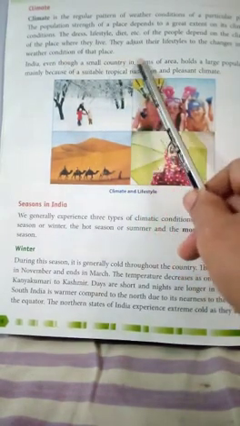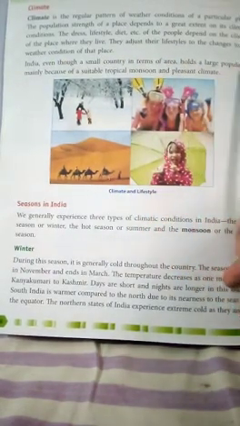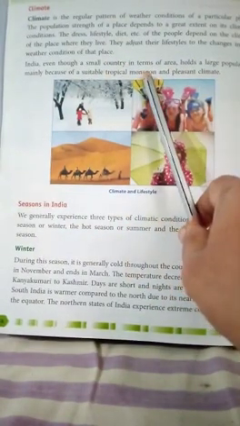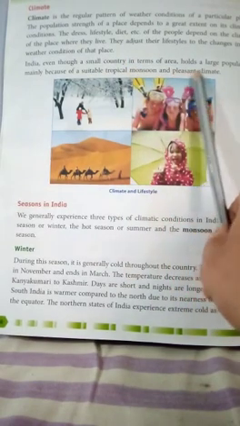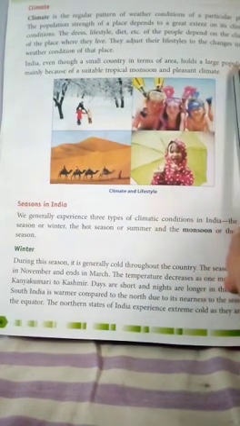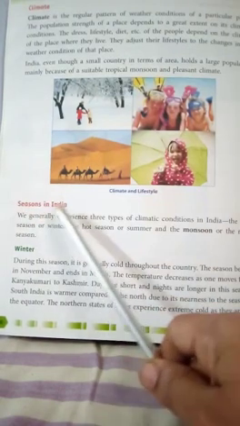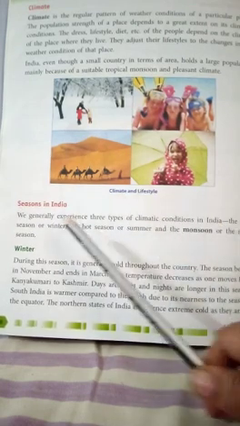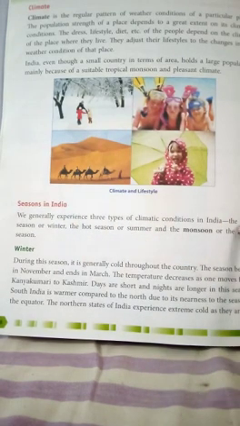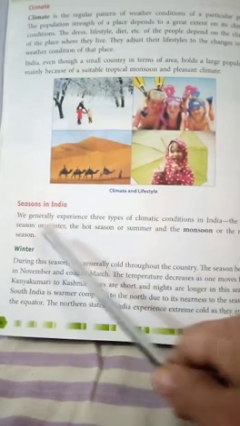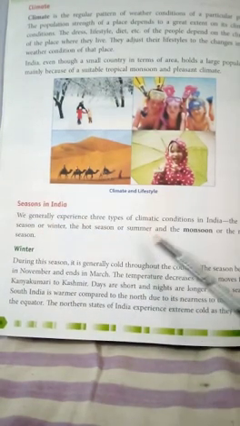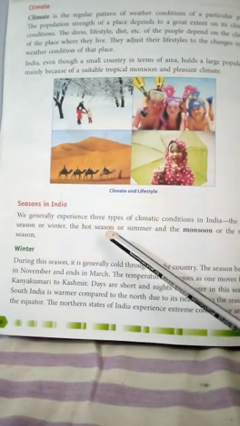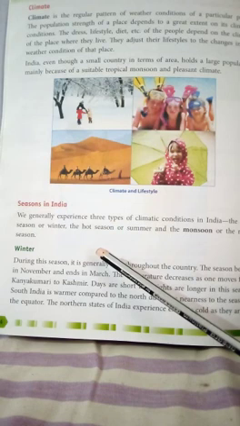India, even though a small country in terms of area, holds a large population mainly because of its suitable tropical monsoon and pleasant climate. Here monsoon means a good rainy season. Coming to seasons in India, we generally experience three types of climate conditions: the cold, which we call winter, the hot season, which we call summer, and the monsoon, which is the rainy season.